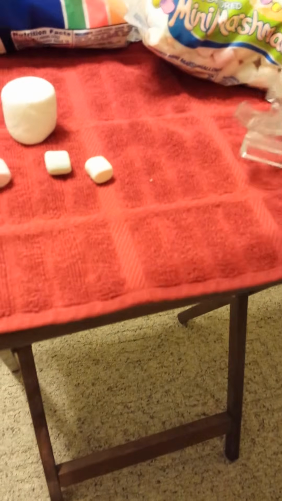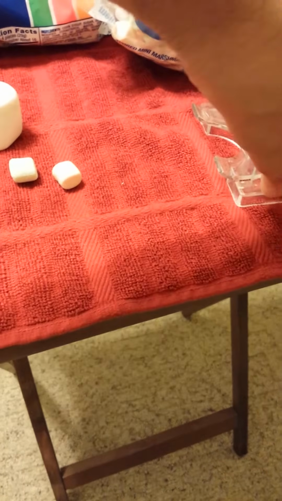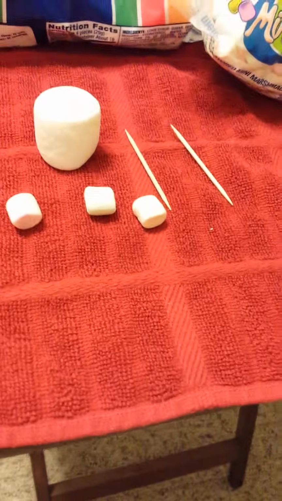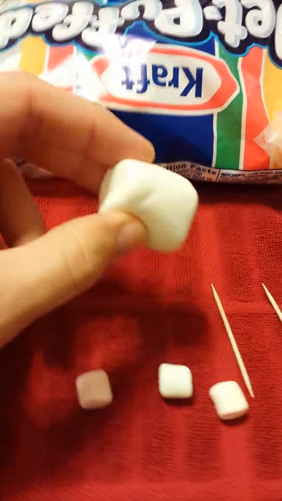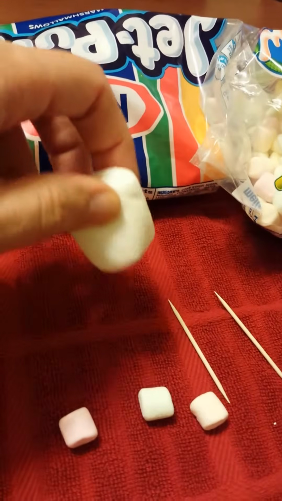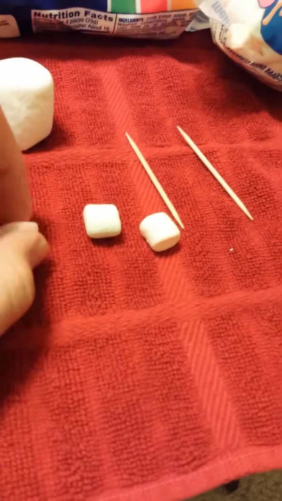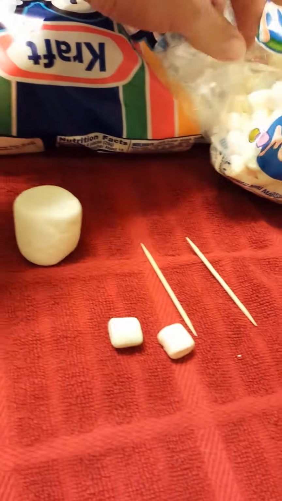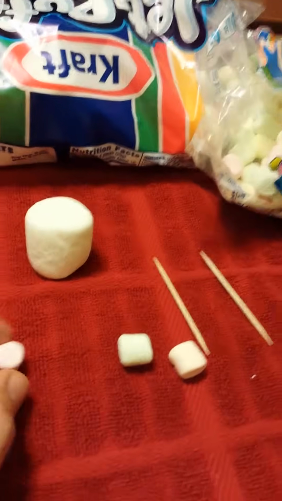So to demonstrate these being molecules, I need to get a few bonds going on here. So the toothpicks are going to represent bonds. And again, this one, for the purpose of this, is going to be an oxygen atom. And this one here is hydrogen. And I'm going to get one more hydrogen out of the bag.